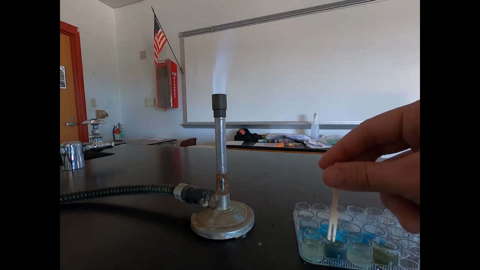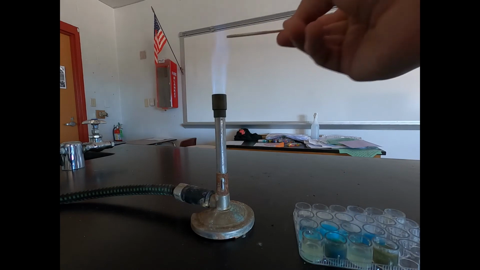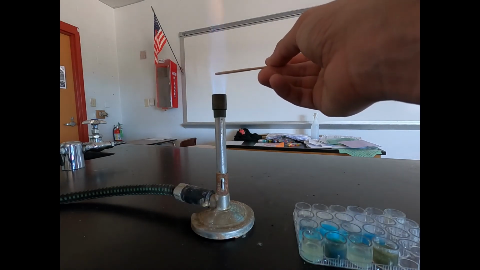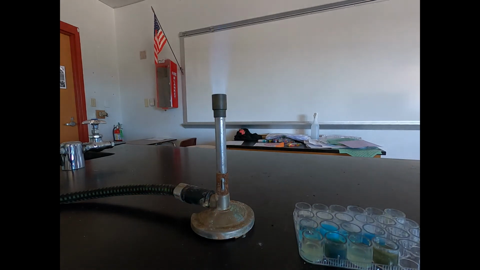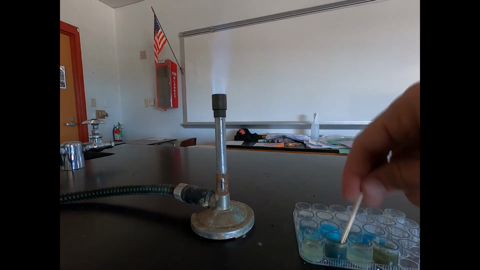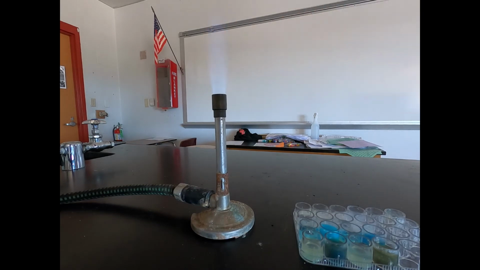Then we had iron sulfate with sodium hydroxide. It had that cloudy green, kind of algae looking appearance, and that gives us kind of an orangish purple flame coming out. We'll do that one more time just so you can see it. So a little orange, a darker orange to almost a purple color, but mostly orange.